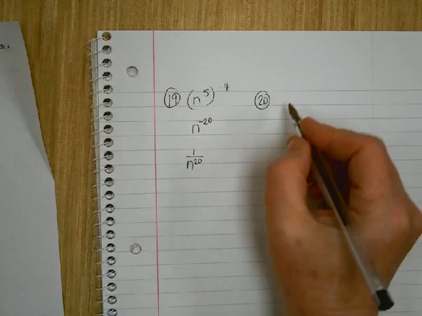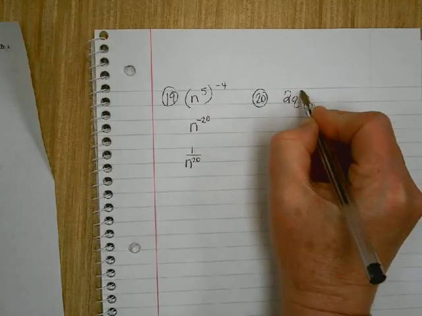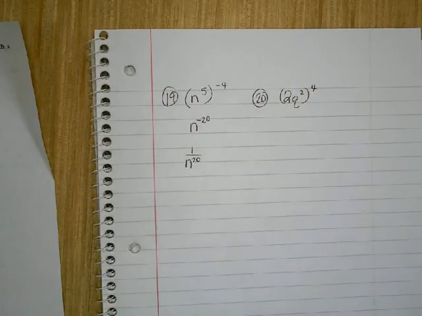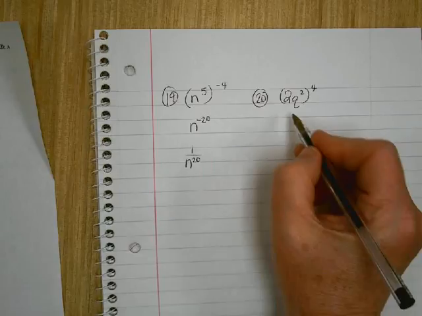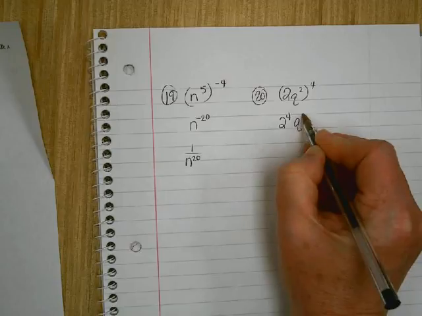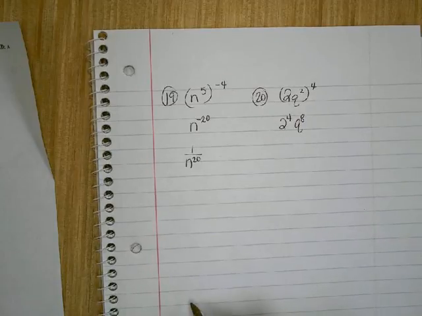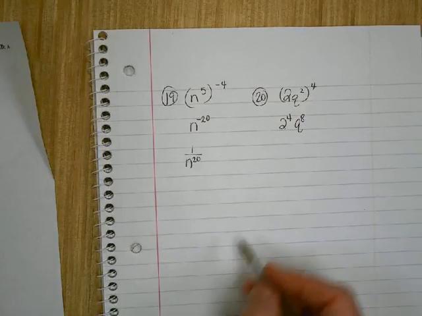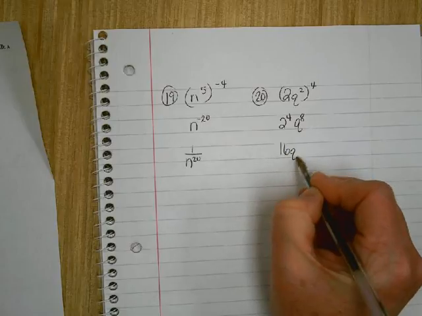Number 20 says 2q squared to the 4th. 2 to the 4th, q to the 8th. Oh. What's 2 to the 4th? 16.